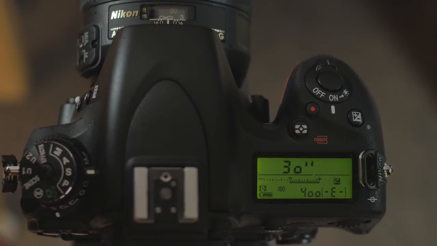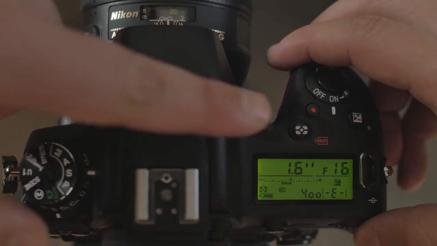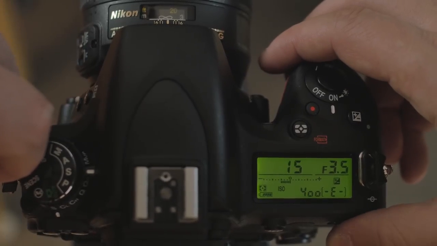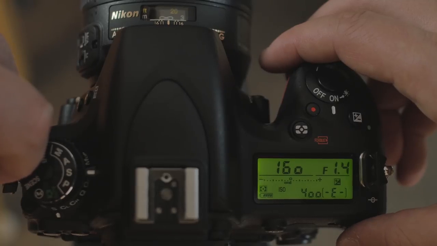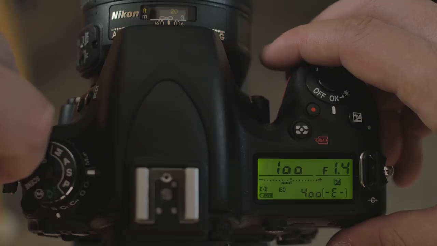Now, if you set it on S for the Nikon or TV for time value on the Canons, that's going to do the exact same thing, but for shutter. You say, hey, my son's playing soccer, or I want to get a picture of this bird flying around, so I'm going to put it on shutter value and set the shutter for something really fast, like 1/400th, 1/500th of a second, really fast shutter. And then the camera will calculate the aperture and everything else. So that's how you can use the shutter.